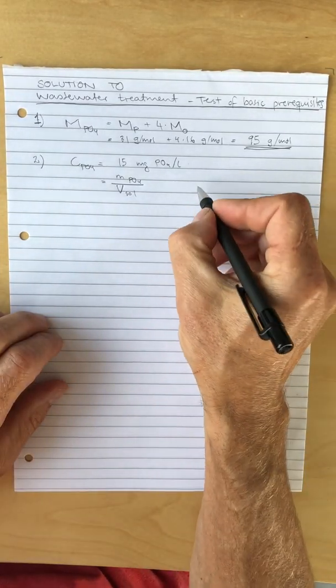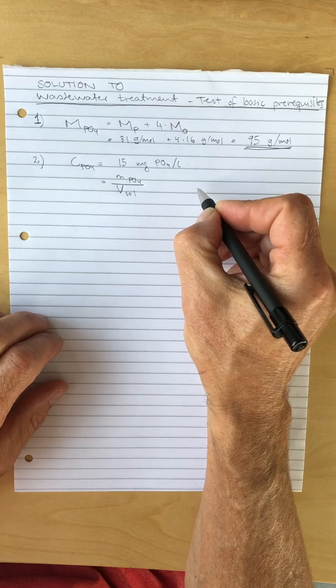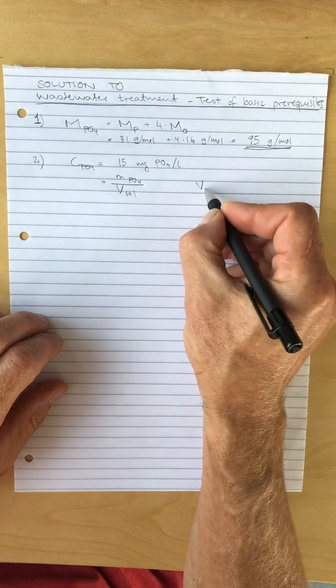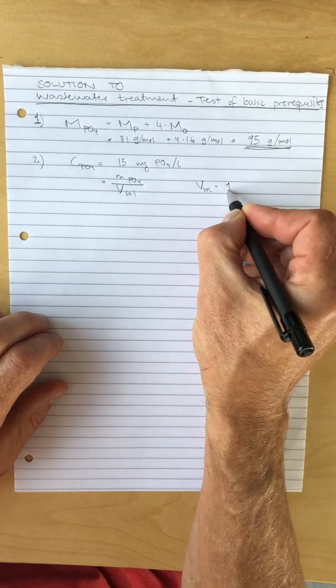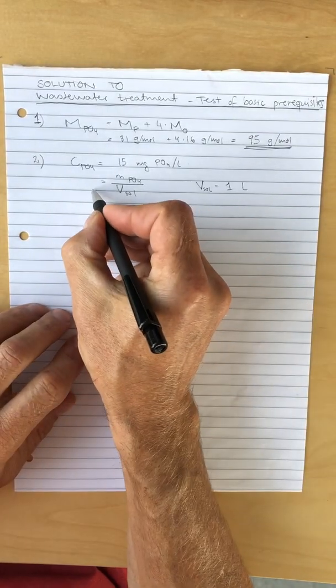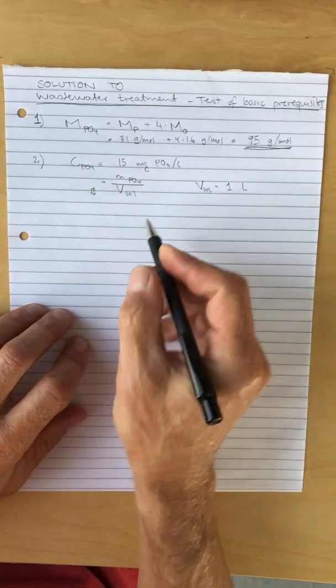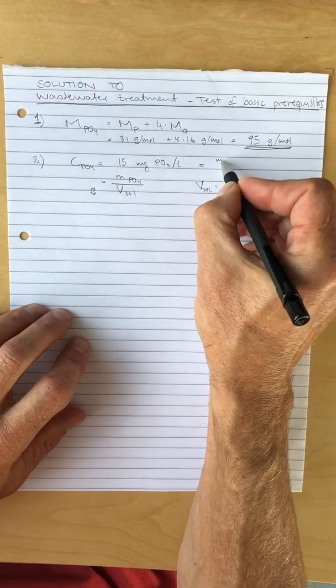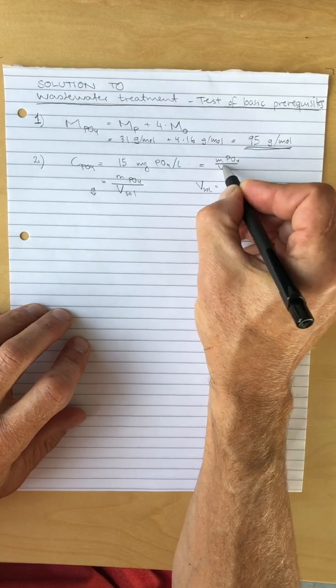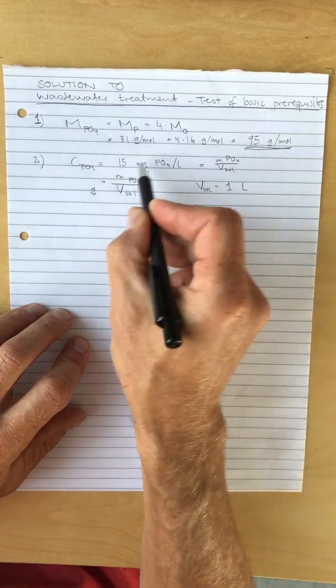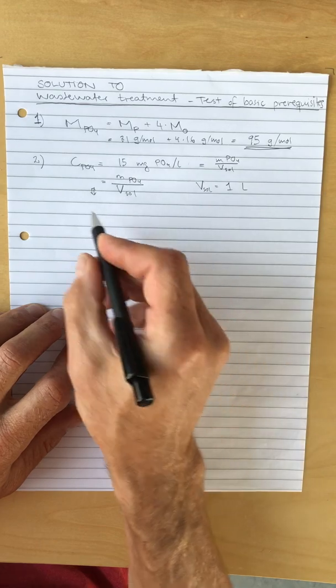I know I've been given that I'm looking for 1 liter, so my volume of solution is 1 liter. So hence I can come from knowing up here that this is the mass of PO4 per volume of solution. So I simply have to isolate my mass of PO4.